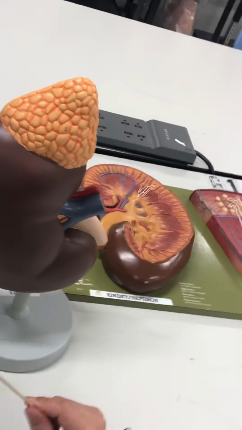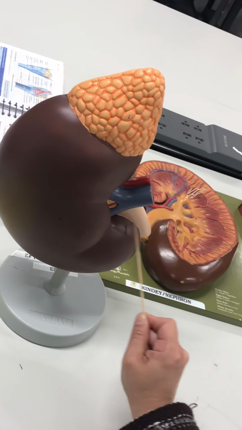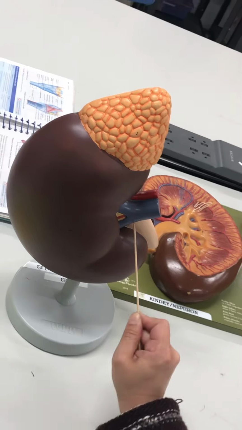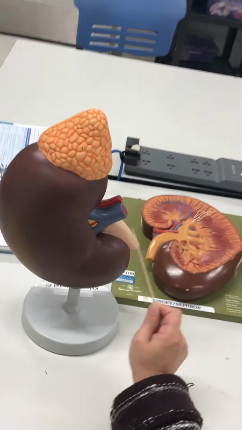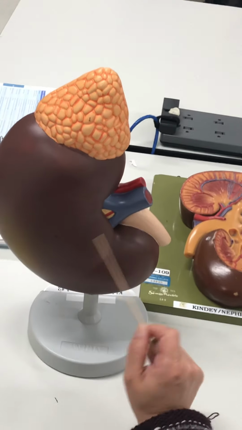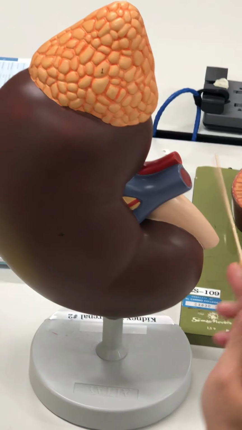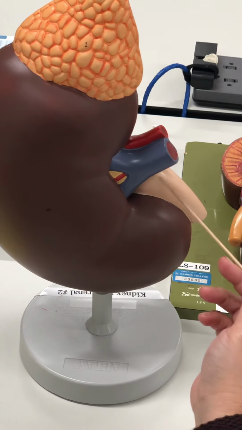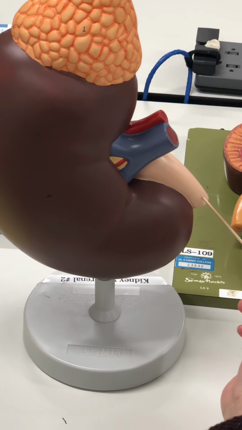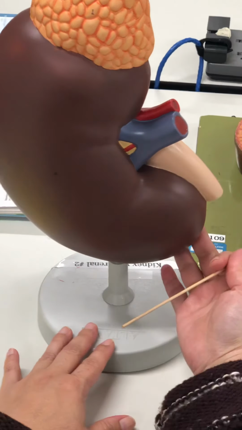Go for it. Okay, so here's your kidney. This is the hilum, or the hilus, where we have the blood vessels and the pelvis come out. Then you have the adrenal gland. So remember, that's the renal vein and the renal artery. And right here's the pelvis. So as you get further away, now you have the ureter.